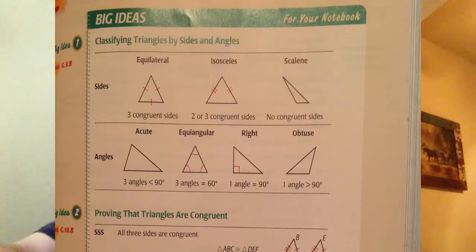An acute triangle has 3 angles that are less than 90 degrees. An equiangular triangle has 3 angles that equal 60 degrees. A right triangle has 1 angle that is 90 degrees. An obtuse triangle has an angle that is greater than 90 degrees.